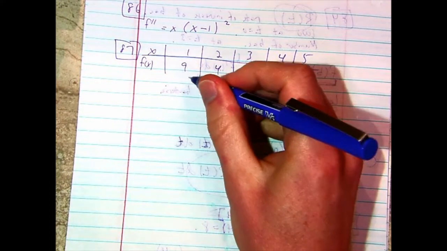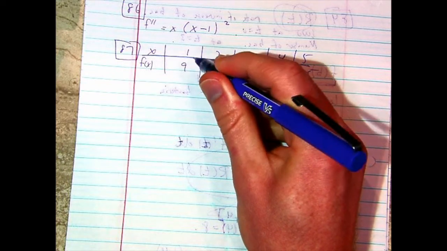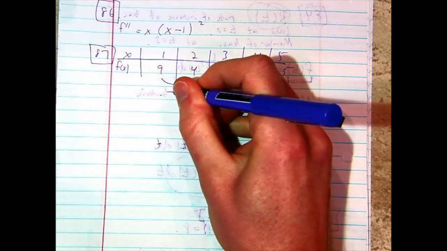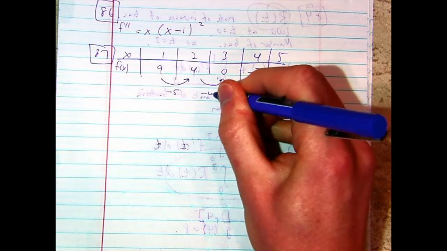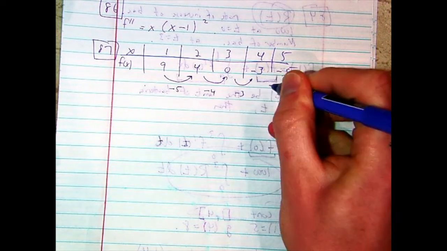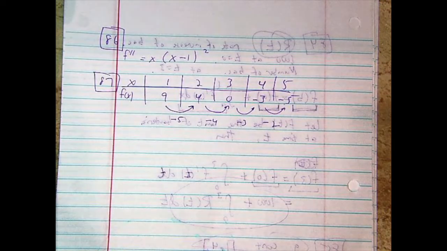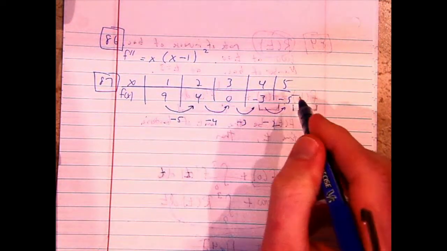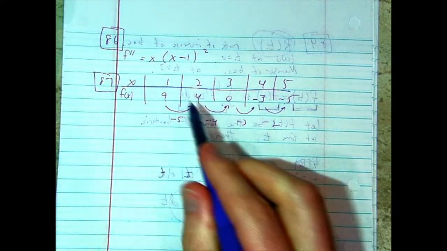If you consider the consecutive values of the function, you can see that from this column to this column, the value of the function is decreasing by 5, so going down by 5, and then from here to here it's going down by 4, and then down by 3, and down by 2. Now we can see that over this interval from 1 to 5, the function f is certainly decreasing, right? That's quite clear. The function is decreasing the entire time.